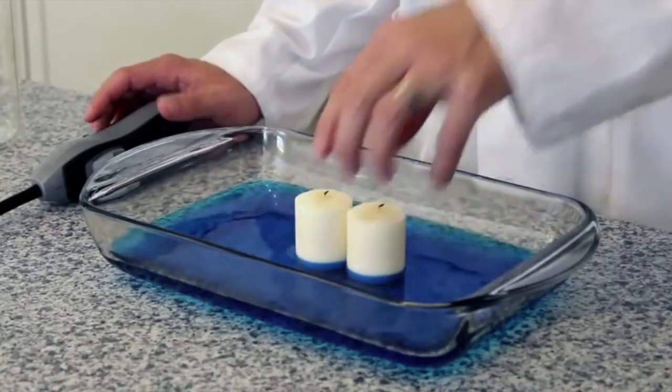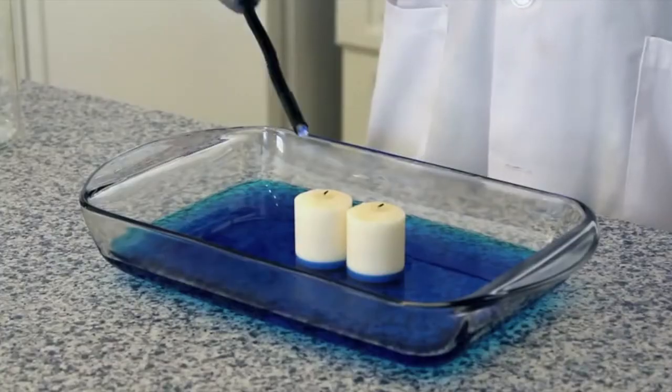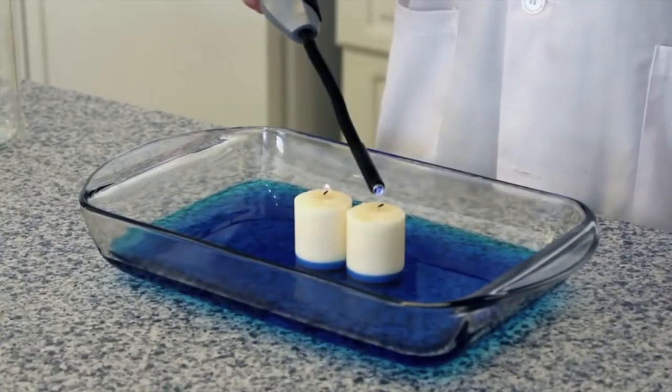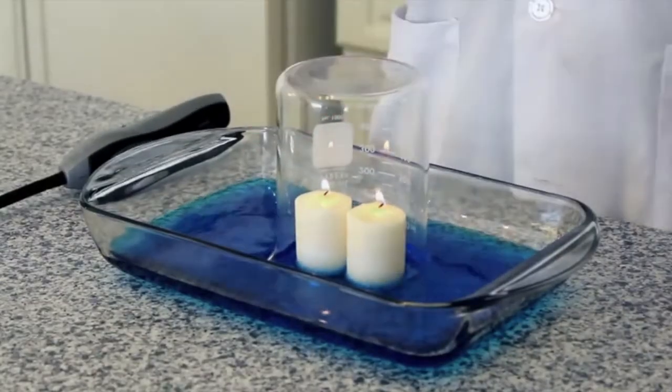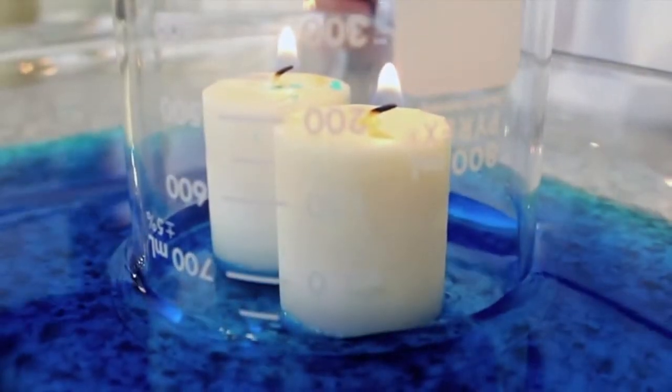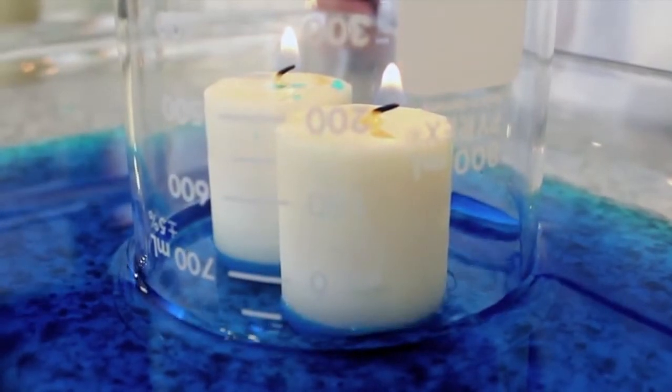First, fill our dish with an ounce of water. Then, we add a small amount of colorant, but enough to color all of the water. Next, place the candles in the center of the recipient and light them up. Finally, place a large glass on top of the candles.